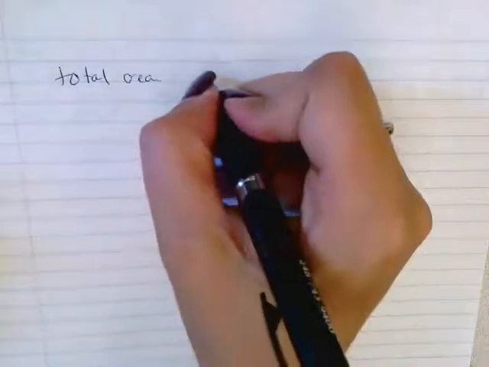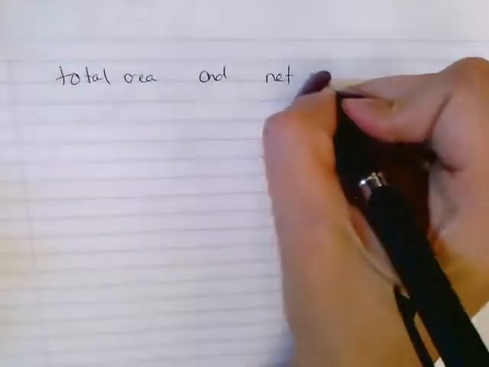And then the last thing was what we were covering today, and that was total area and net area.